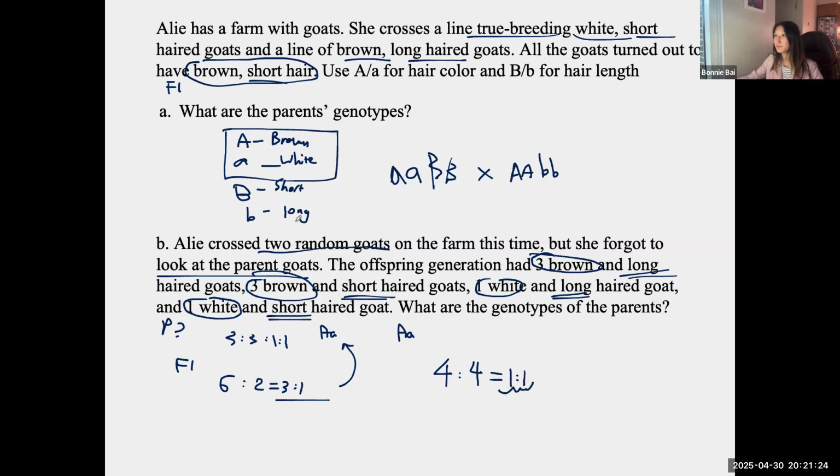A 1 to 1 ratio for this other trait that we're considering, the B, short versus long, tells me it's a test cross, and it's a heterozygous and a homozygous cross. So we know one of them had to have been this, and the other one had to have been this. And because the first trait is exactly the same, that's all you need.